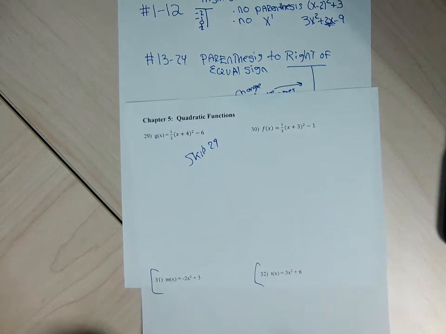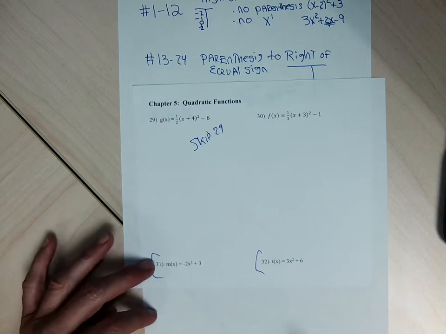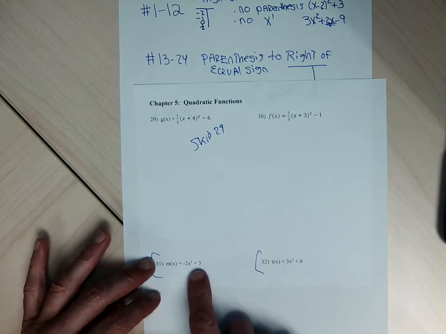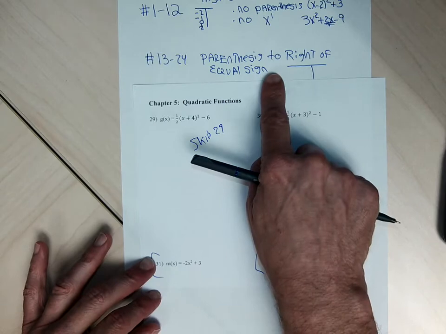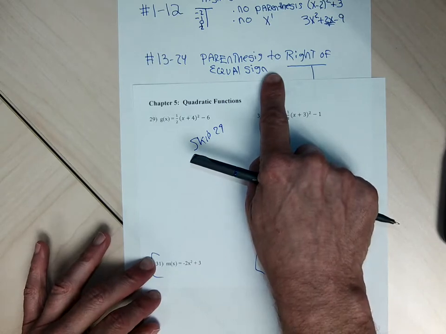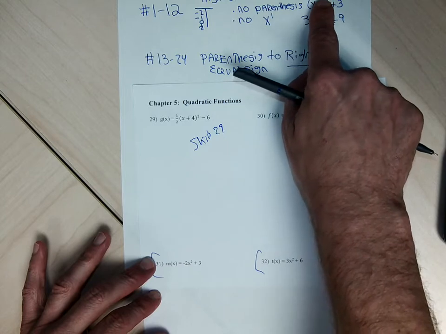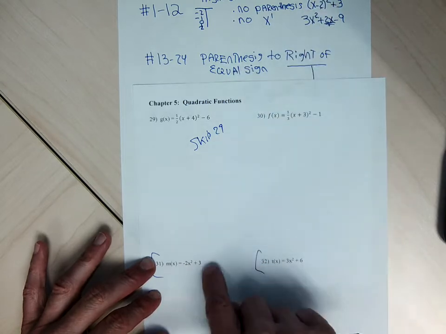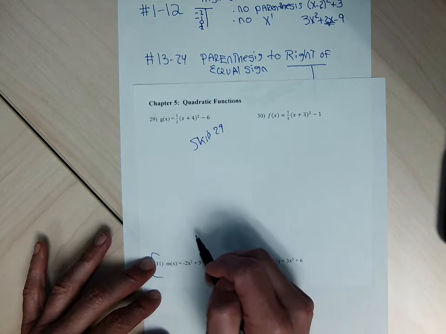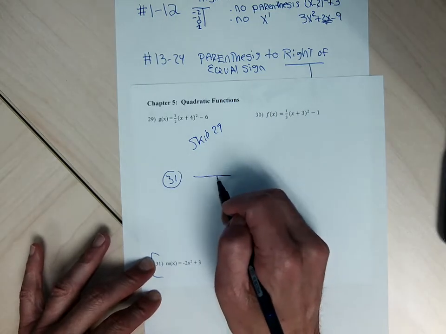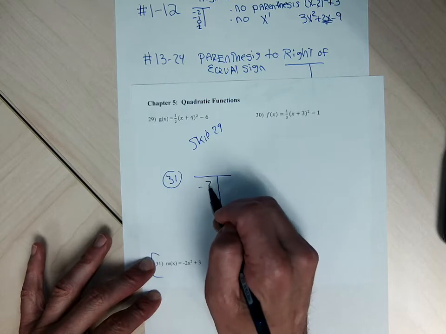So for 31, I'm going to make a table, sketch a graph, see what the vertex and axis of symmetry are, and whether it's a maximum or minimum point. When I look at 31, it doesn't fit what 13 through 24 is. There's not a parentheses to the right of an equal sign. There is just an x squared to the right of an equal sign. So 31 is more like 1 through 12. And the table for 31 that I'm going to need to do is the -2, -1, 0, 1, 2 table.